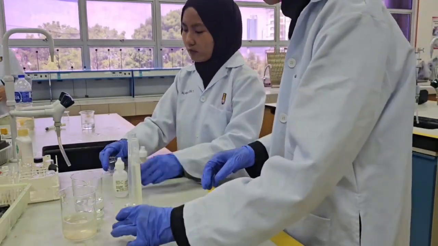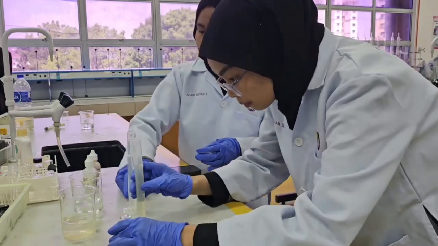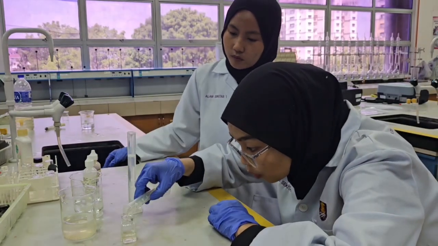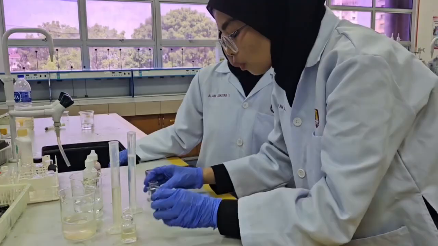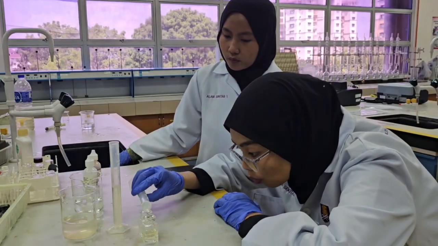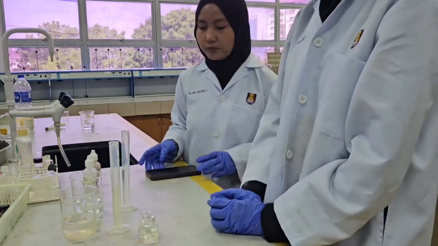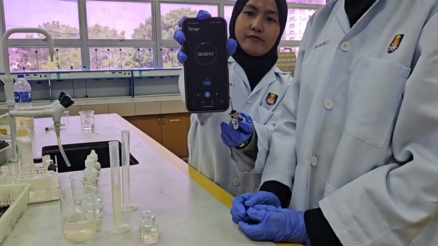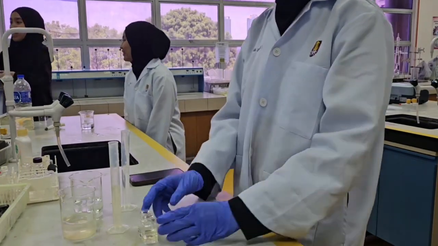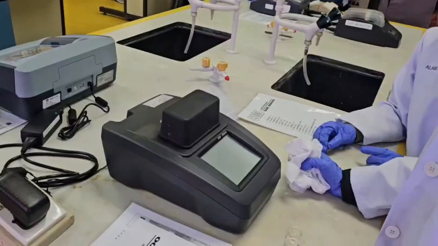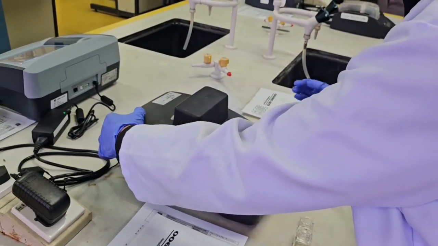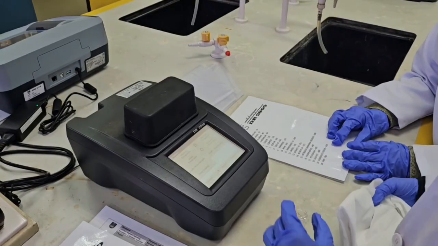Pour 10 ml of a water sample into a clean sample cell and then pour another 10 ml of blank sample into another clean sample cell. Immediately after that, start a 1-minute timer to allow the color to develop. Turn on the spectrophotometer and select program 380 N ammonia Nessler.